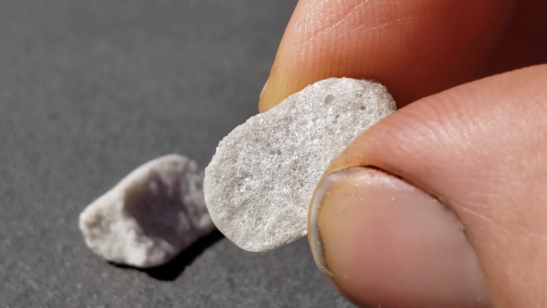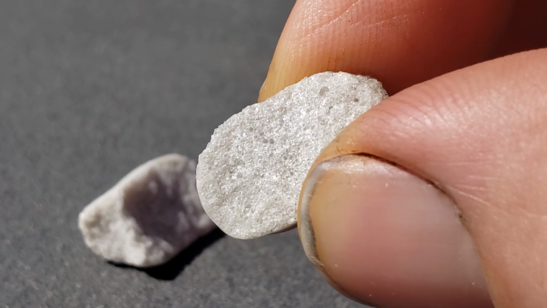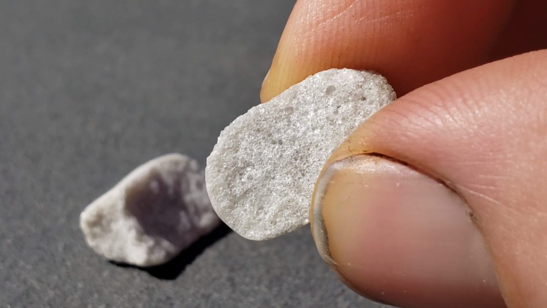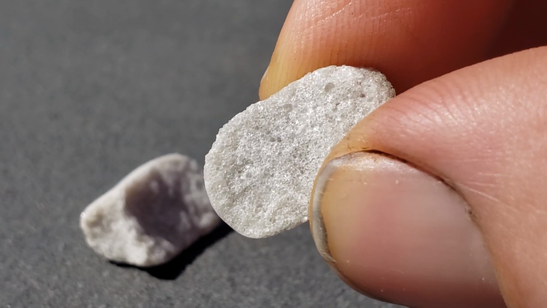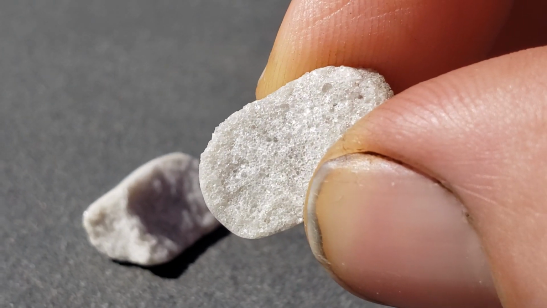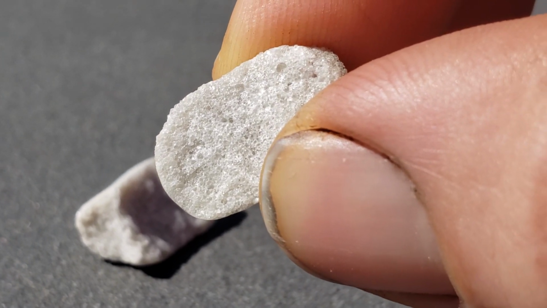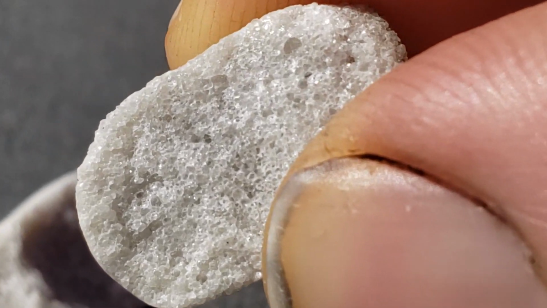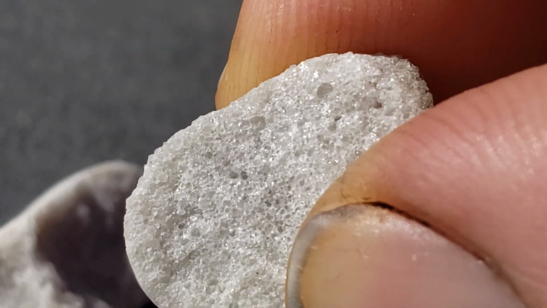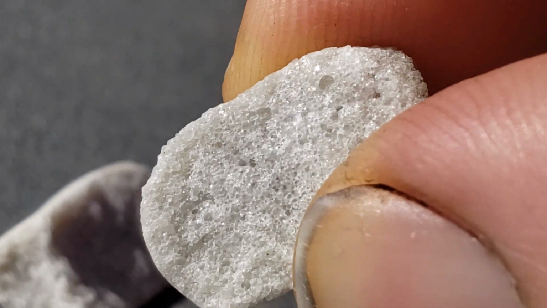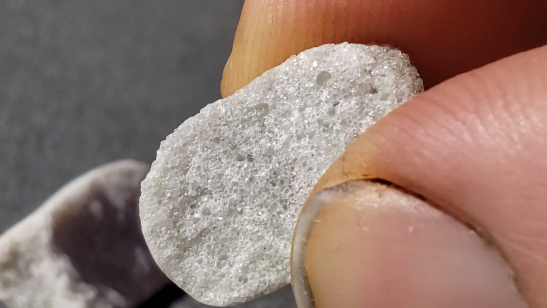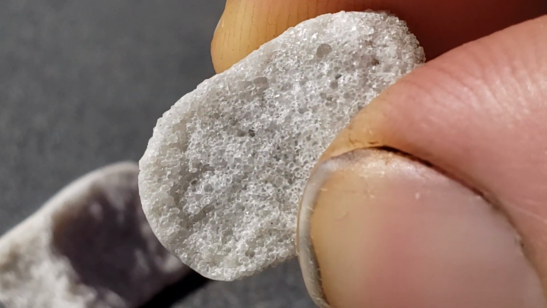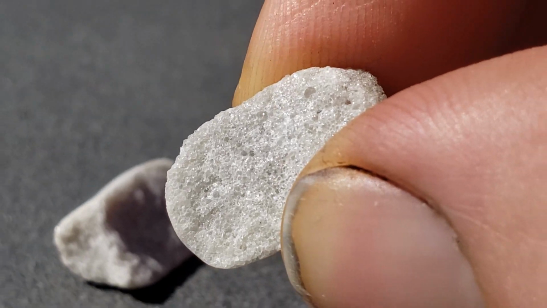So we'll start off with this, a quartz arenite sandstone. This seems pretty mature. It's quite white. A lot of the grains, got to be 90% plus, are quartz grains. That classic glassy look, but no perfect cleavage planes.